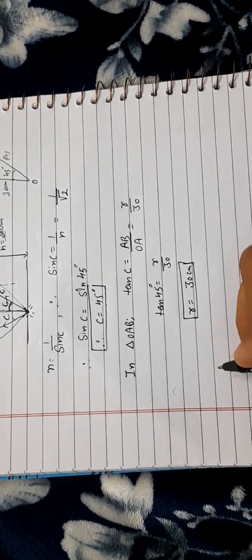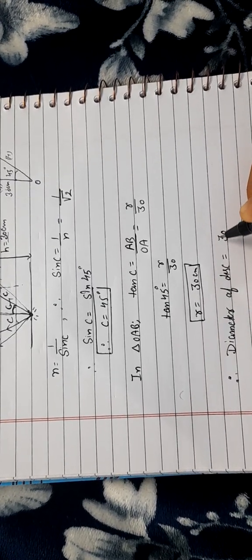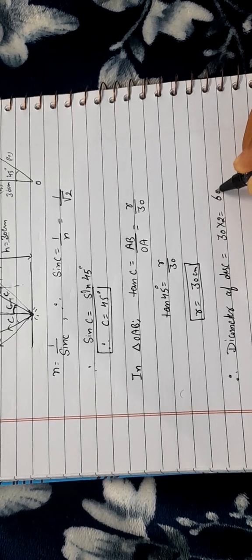If R is 30, therefore the diameter of the disc will be 30 into 2, which is 60 centimeter. This was our answer. So here the diameter is 60 centimeter.